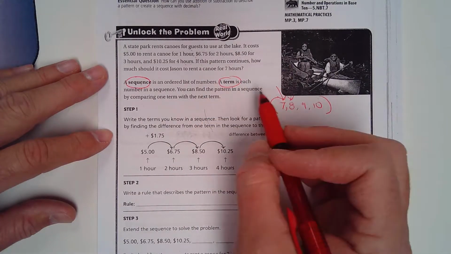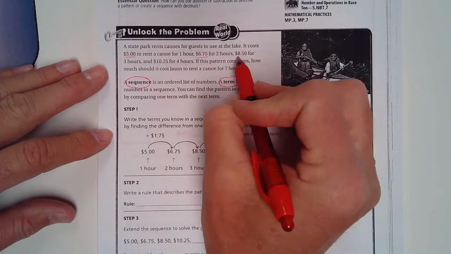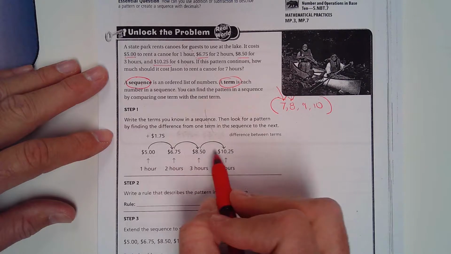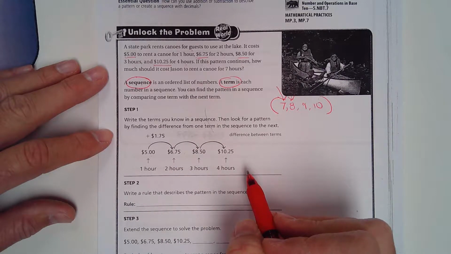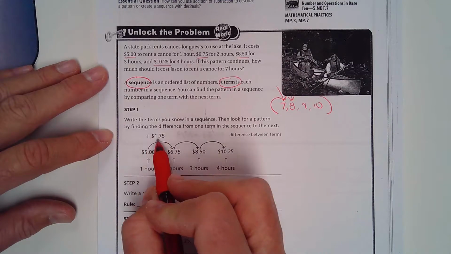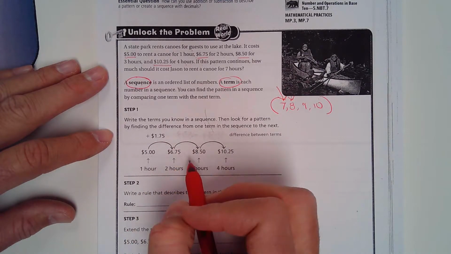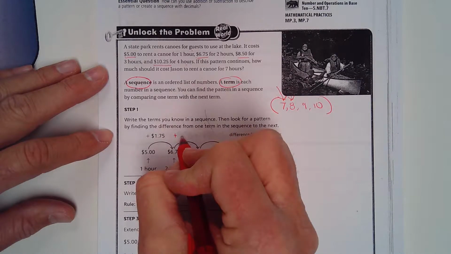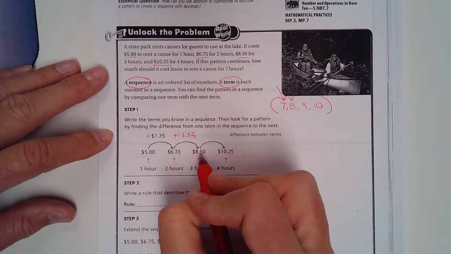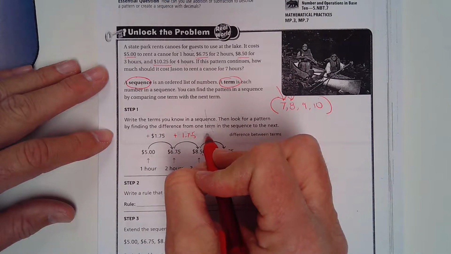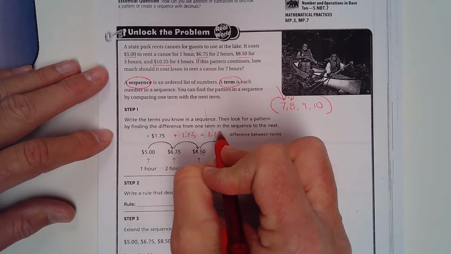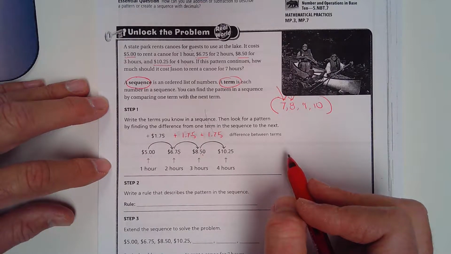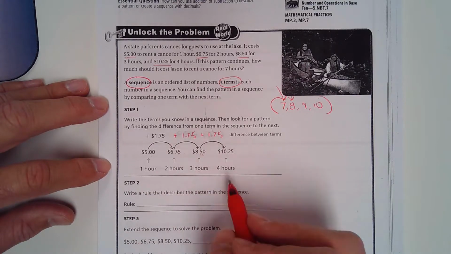Now, what are the terms? Well, $5 is a term, $6.75 is a term, $8.50 is a term, $10.25 is a term. And so they've listed these terms here. And so $5 to $6.75, it's $1.75 more. It's increased by $1.75. $6.75 to $8.50 is what? That's another $1.75. $8.50 to $10.25. That's another $1.75. So it's increasing by $1.75 each time. And so this is 1 hour, 2 hours, 3 hours, 4 hours.